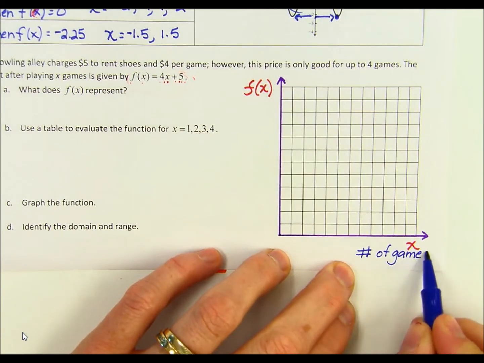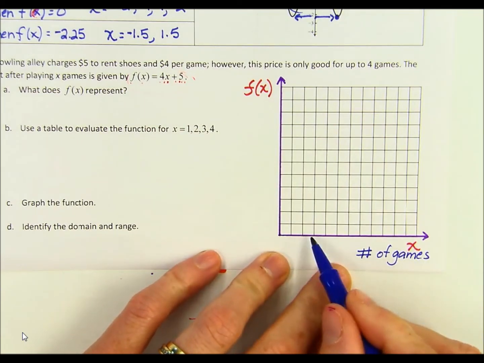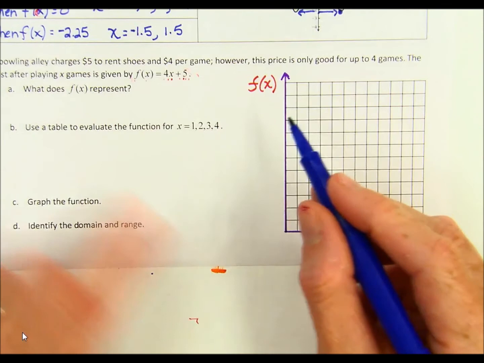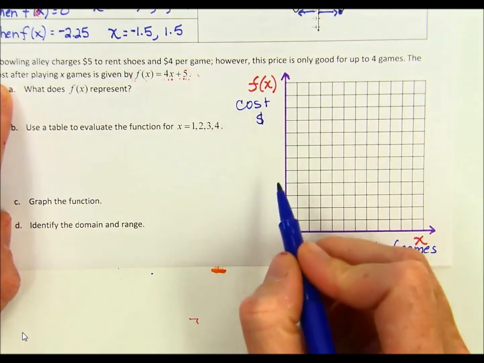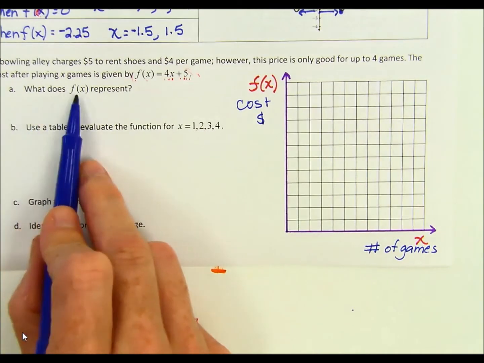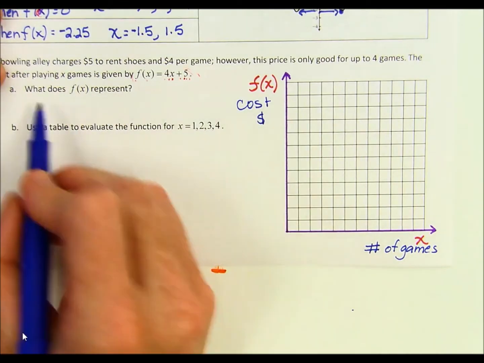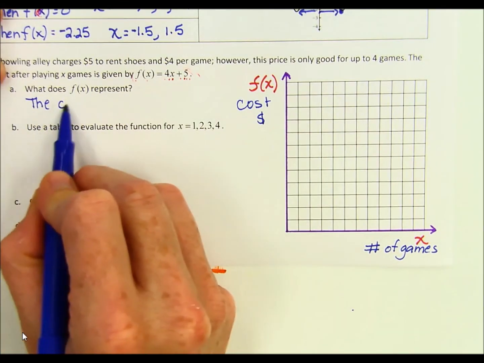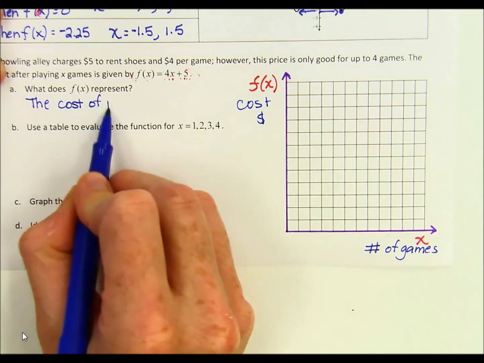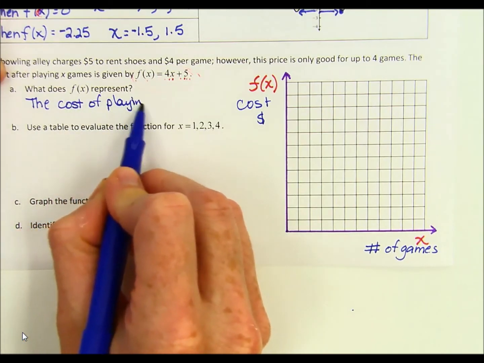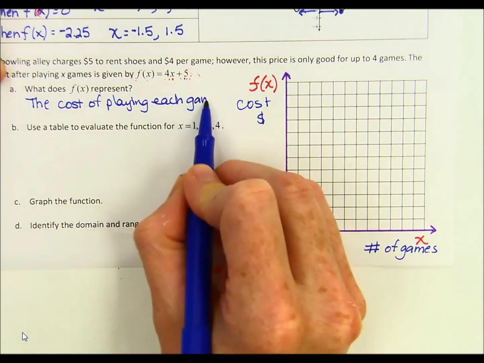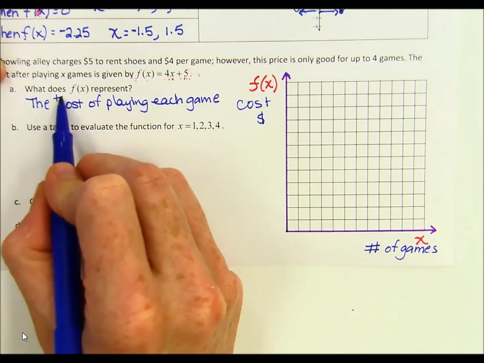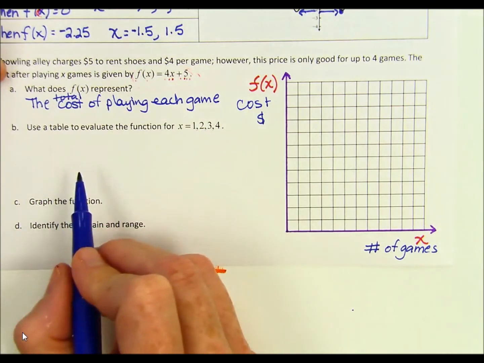Now, as we play a game, f of x is going to be the cost of playing the games. So when it says, what does f of x represent? It is going to be the cost of playing each game. And keep in mind that it's going to be the total cost.